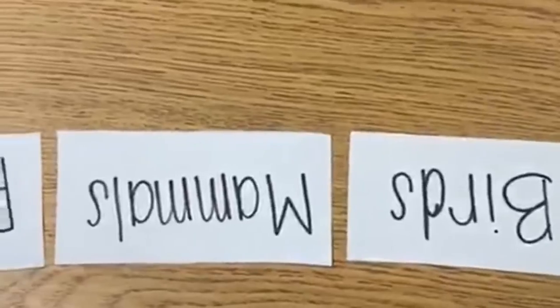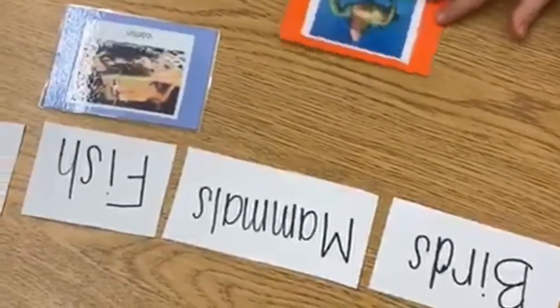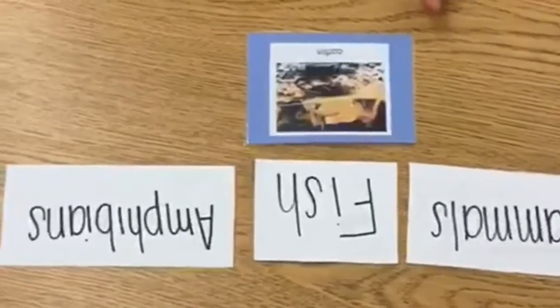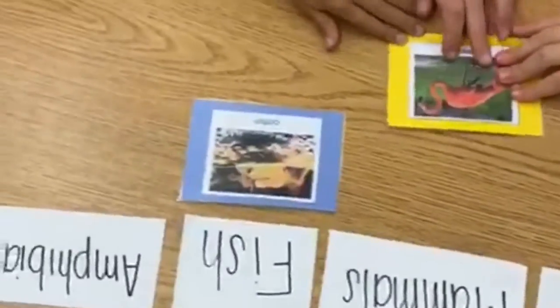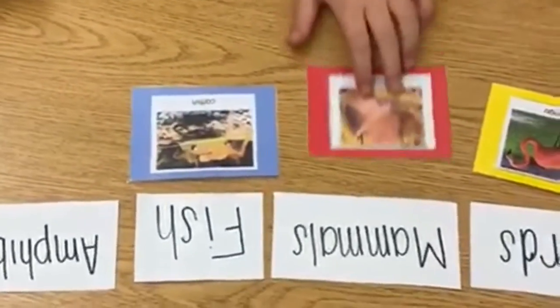Okay, so what is a catfish? What is this considered? Fish. It is kind of tricky though because it's got the word cat, so it could be a mammal too. Get it? No? Bad joke? Okay. How about a sea turtle? Mammal? Let's try again. Reptile? Yes, a reptile. Very good. How about a flamingo? A bird. Very good. It has feathers. Very good. A mouse, Lorenzo. A mammal.